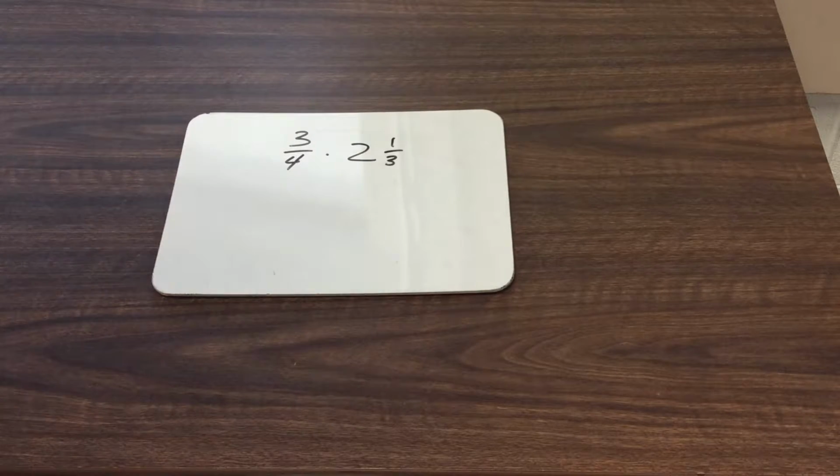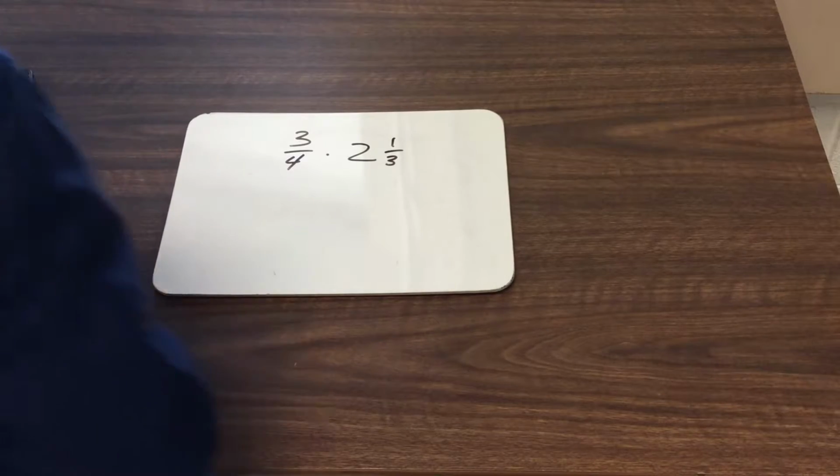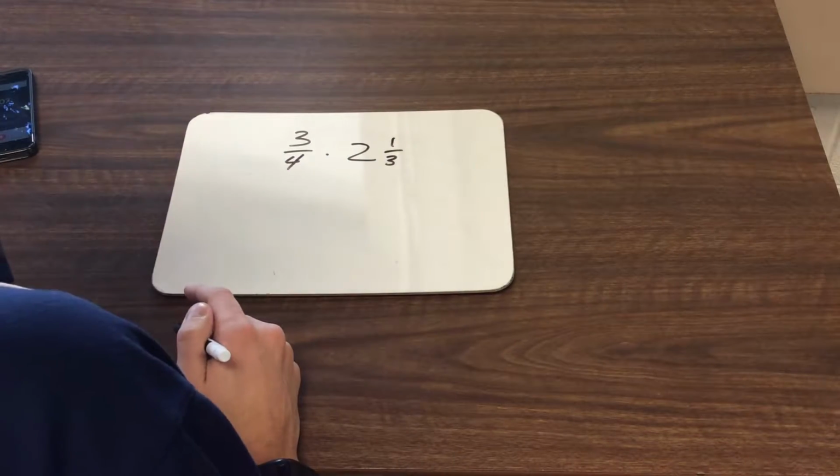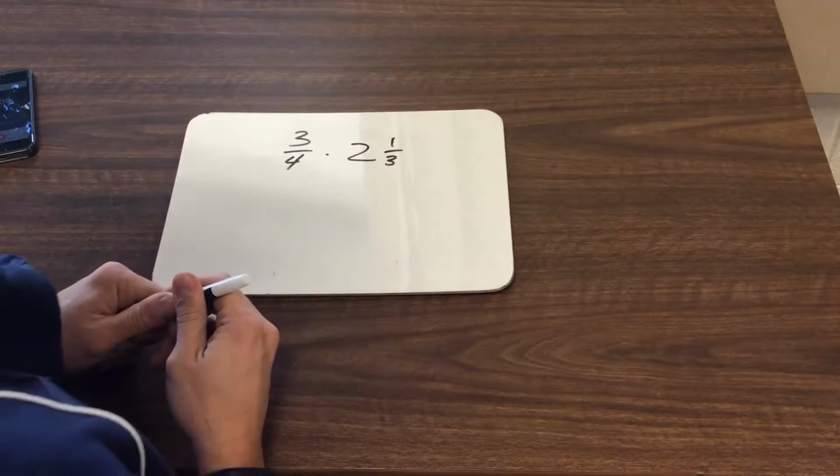Hello and welcome to another edition of Pirate Math. I'm Mr. Pellerin, and today we're going to be looking at multiplying with mixed numbers.